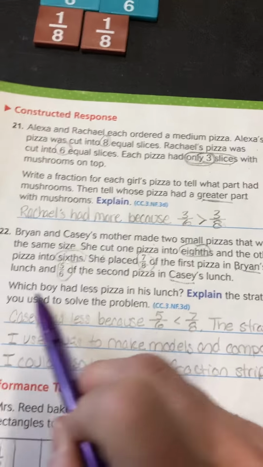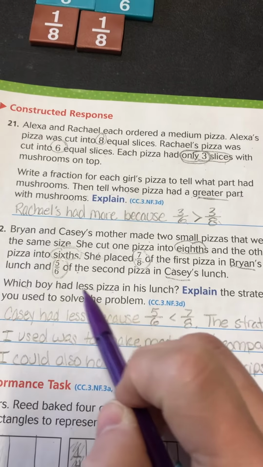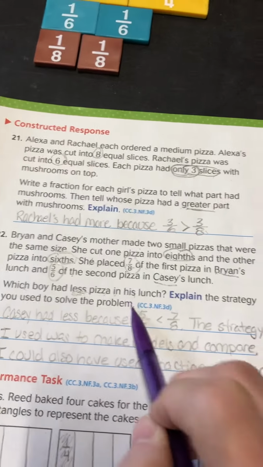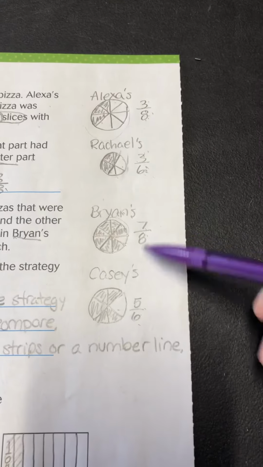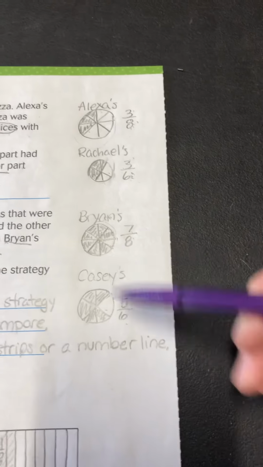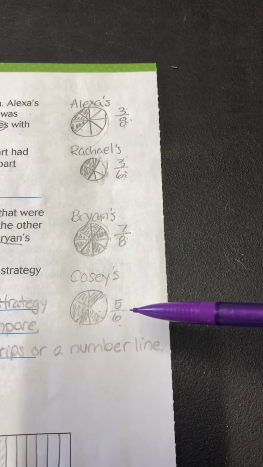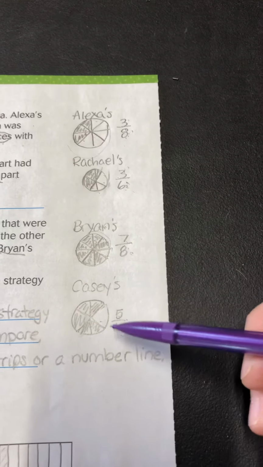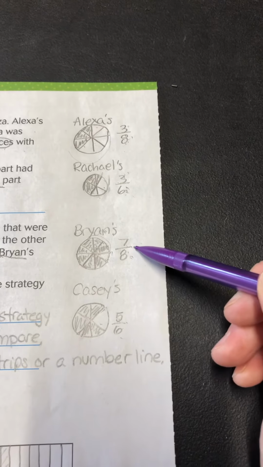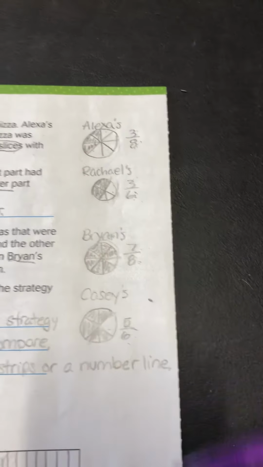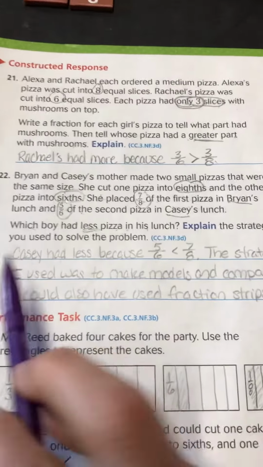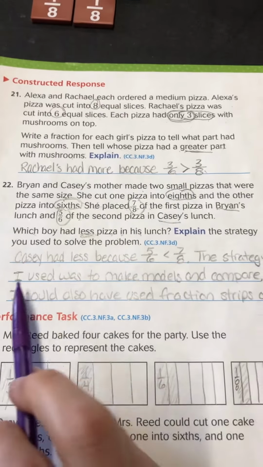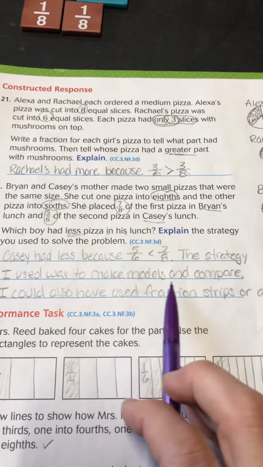Our question is, which boy had less pizza in his lunch? Explain the strategy you used to solve the problem. So if I look over here, who's got more pizza in their lunch? Who's got less pizza in their lunch? Well, if I look, Brian's got more pizza in his lunch than Casey does, because 7/8 is bigger than 5/6. So I wrote that. Casey had less because 5/6 is less than 7/8. The strategy I used was to make models and compare.